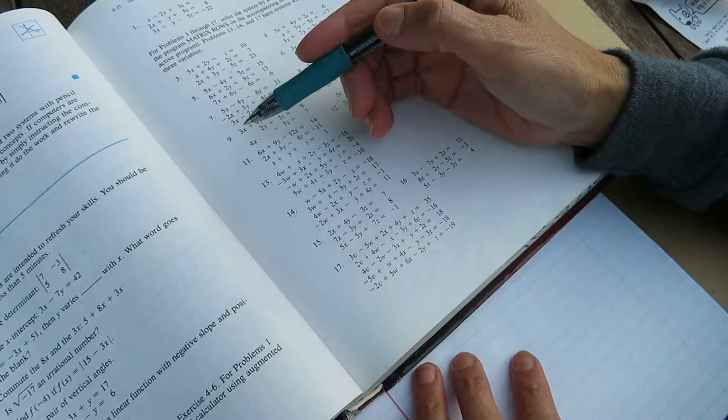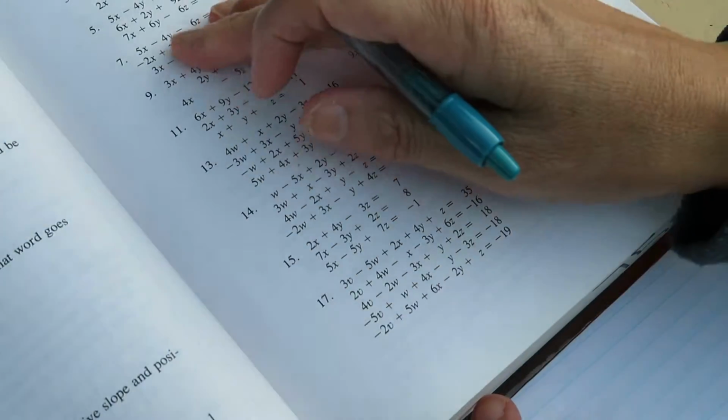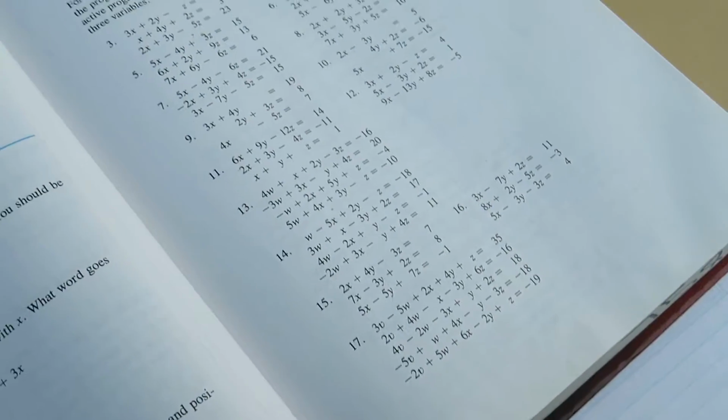Number 9. Let me copy this problem. Can you see it? Number 9.